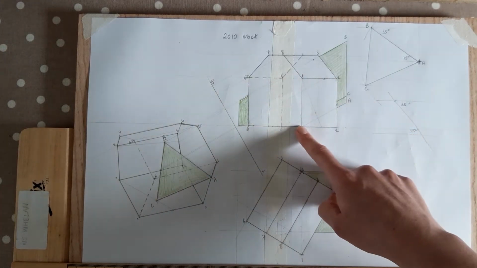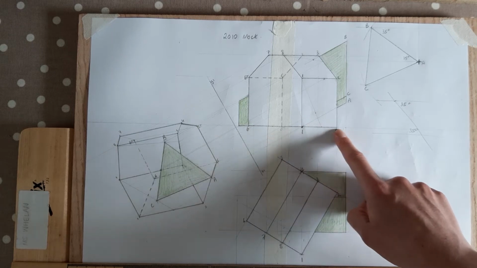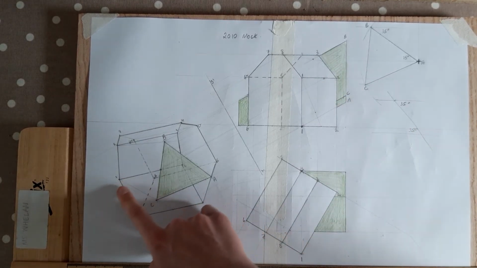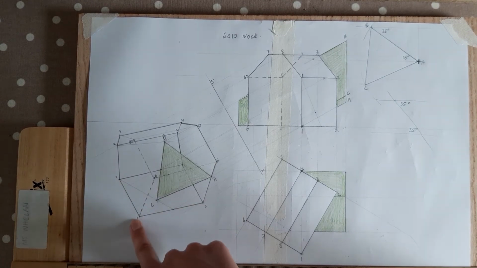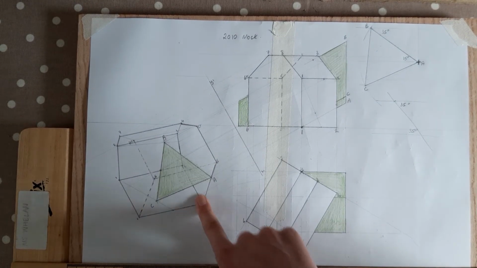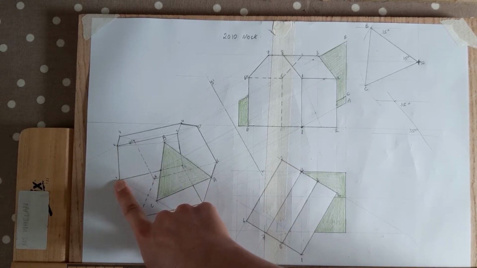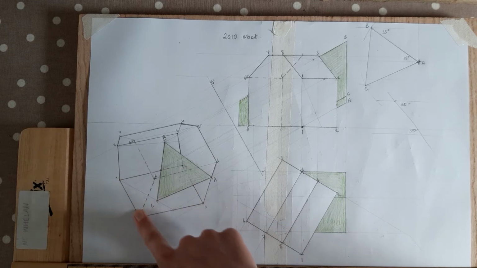1 joins to 1, 1 joins to 2, 2 joins to 2, 2 joins back to 1. So that's what you can see here. 1 joins to 1, 1 on the bottom joins to 2 on the bottom, 2 joins to 2 on top, 2 joins to 1 on top also. That gets me that front face.